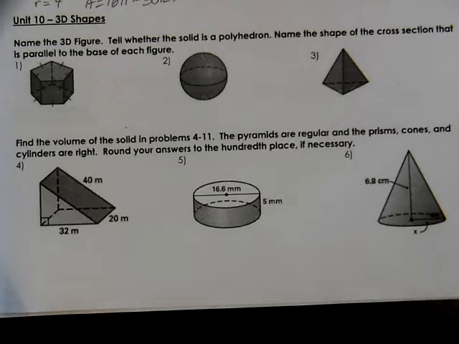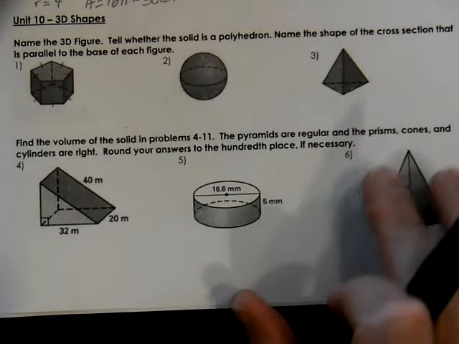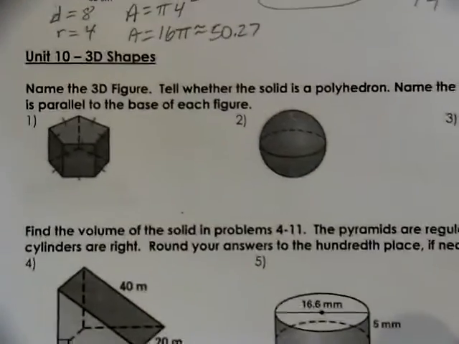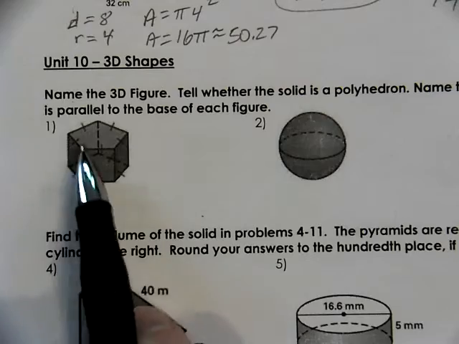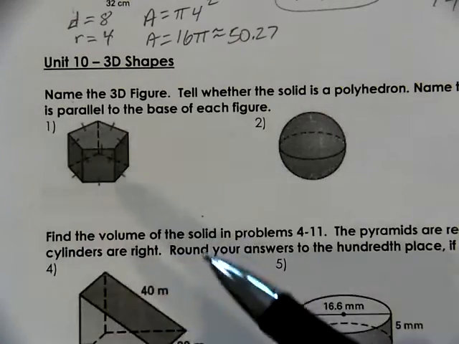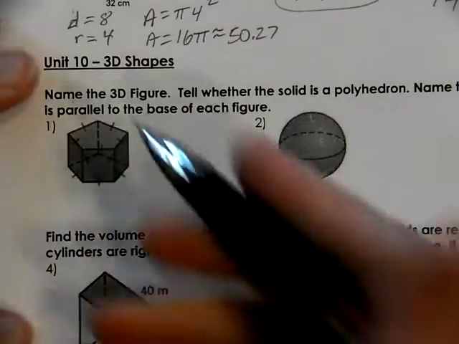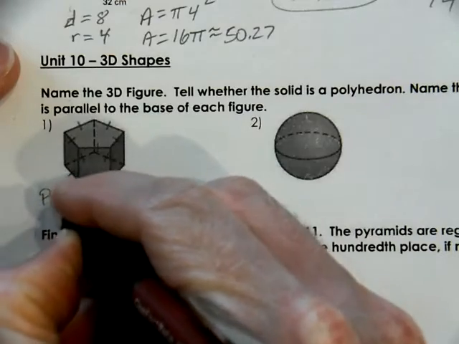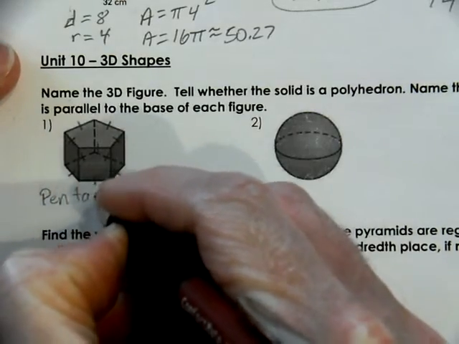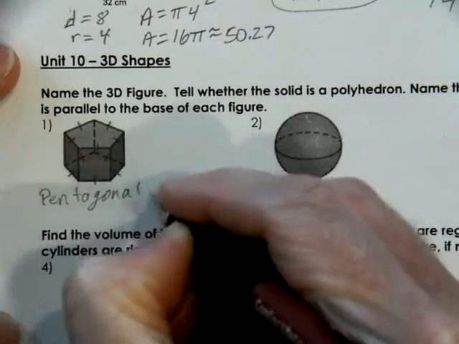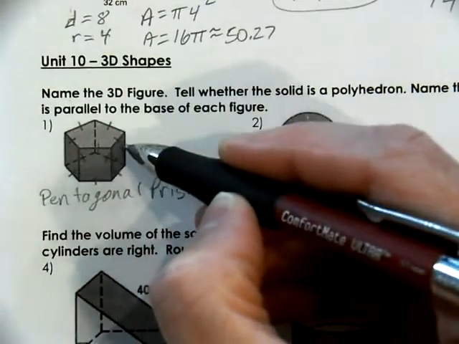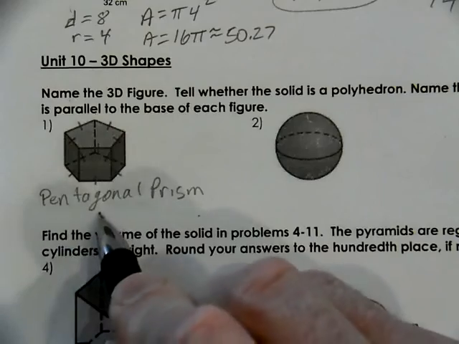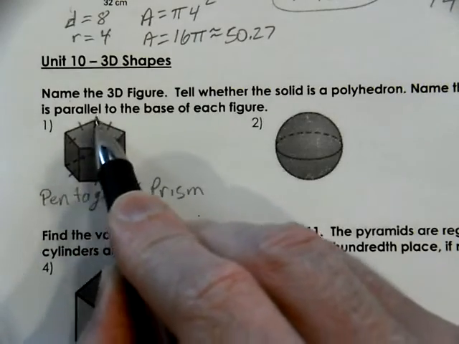This is Geometry Exam Review, working with Unit 10. We're going to name the 3D shape. It has 5 sides, so it's a pentagon. So we call it a Pentagonal Prism. It's a prism because all the sides are rectangles. It's a pentagon because it has 5 sides.